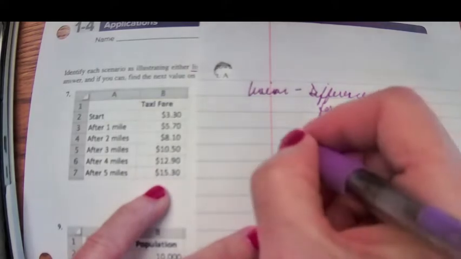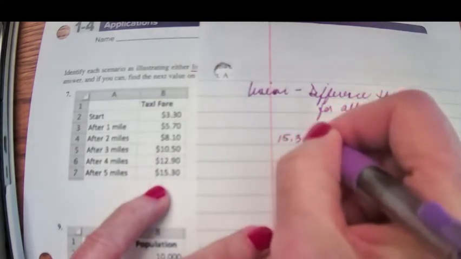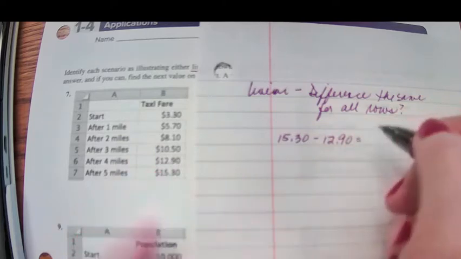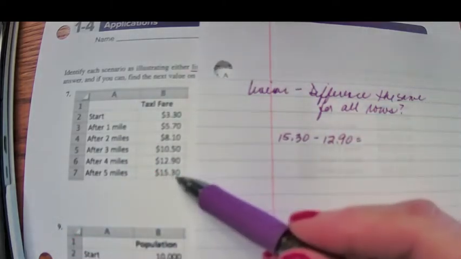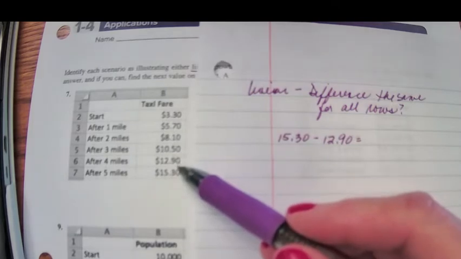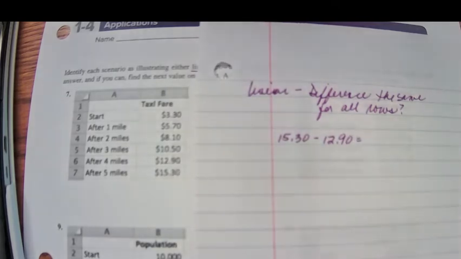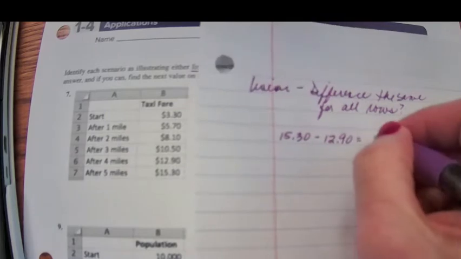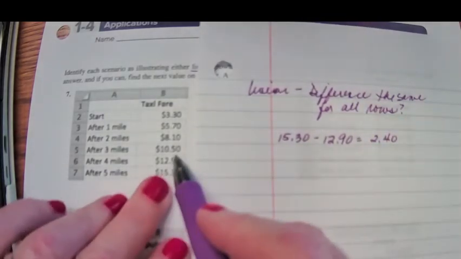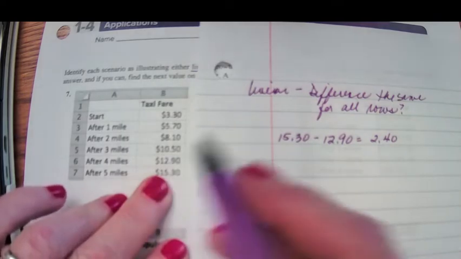So what is 1530 minus 1290? After 5 miles minus after 4 miles. 1530 minus 1290 on the calculator is 240. So now I want to see the difference between the 4th and 3rd row.